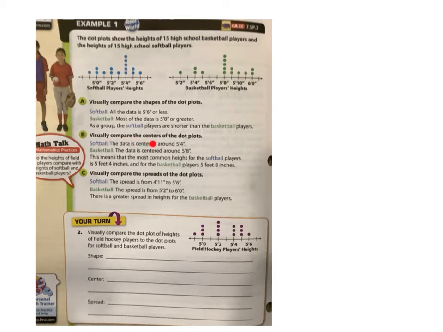They want us to visually compare the centers of the dot plots. For the softball players, if you went to find the median and you crossed off back and forth until you got to the center, you would end up with a center right here with the data centered around 5'4". So the center of all the data is 5'4", where with the basketball players, the center of the data is in the 5'8" area. So that means that the most common height for the softball players is 5'4", and for the basketball players, taller at 5'8", as would be expected.